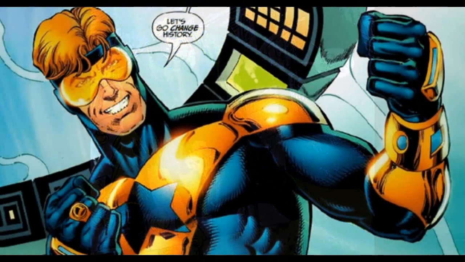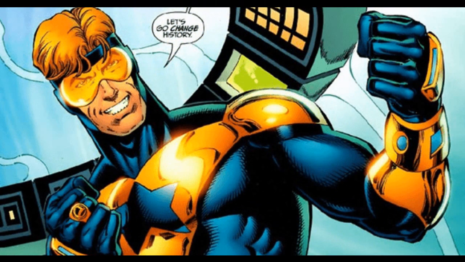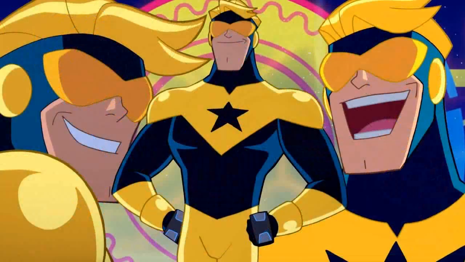Alright, number 3, we have Booster Gold. A lot of you probably know who Booster Gold is, but for those of you who don't, he's basically this ex-football player from the future who steals some future tech and goes back in time, using his knowledge of the future to become a superhero, to become rich and famous, but it doesn't end up quite working out for him, and he ends up just kind of being a guy who runs around trying to be a superhero.